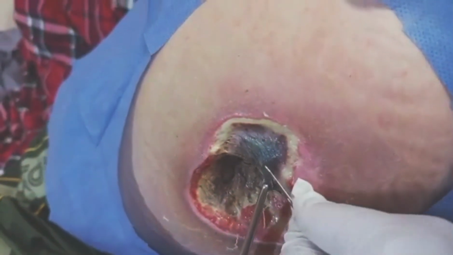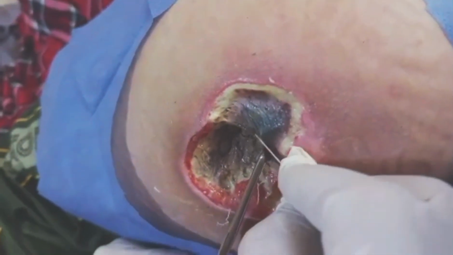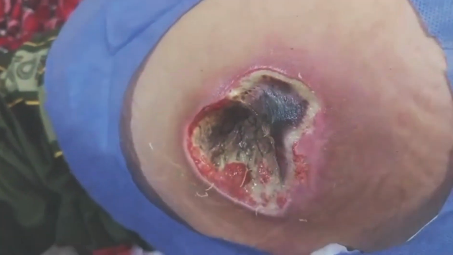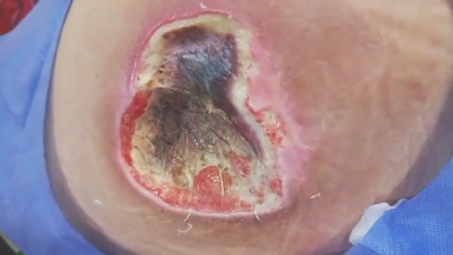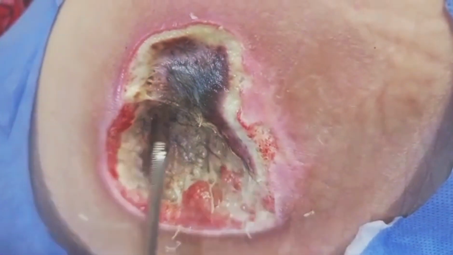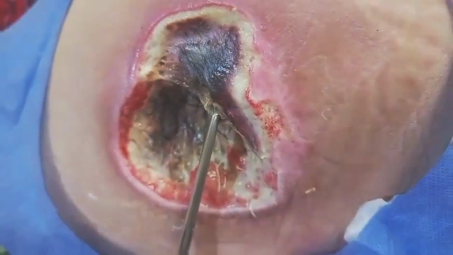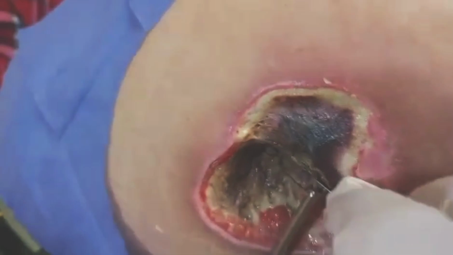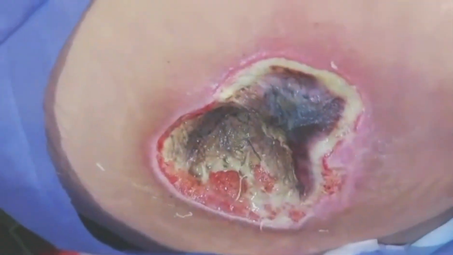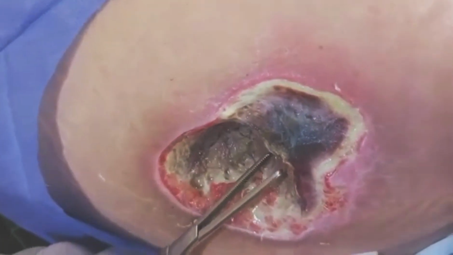B. Topical antimicrobial agents. After surgical debridement, the wound bed requires topical agents to maintain a low bacterial load. Silver sulfadiazine, Silvadene, a gold standard for preventing infection in large, open necrotic wounds. Cadexomer iodine, useful for highly exudative wounds to reduce biofilm and bacterial colonization.